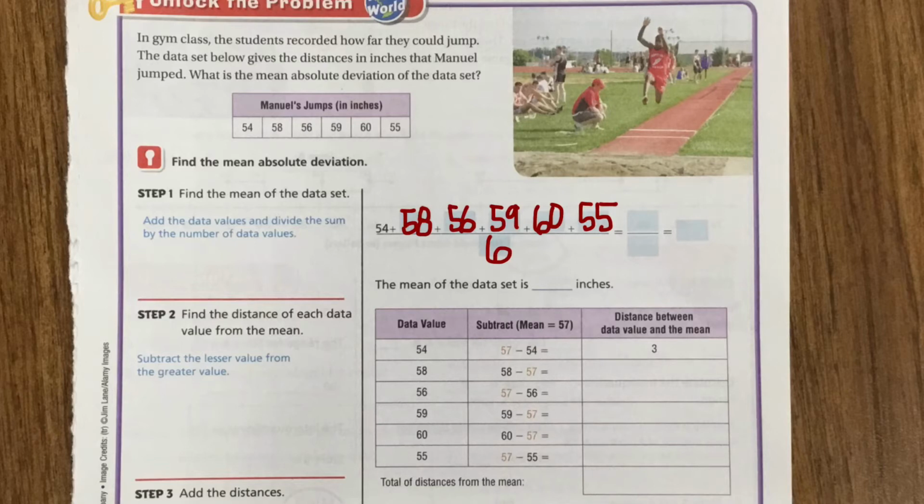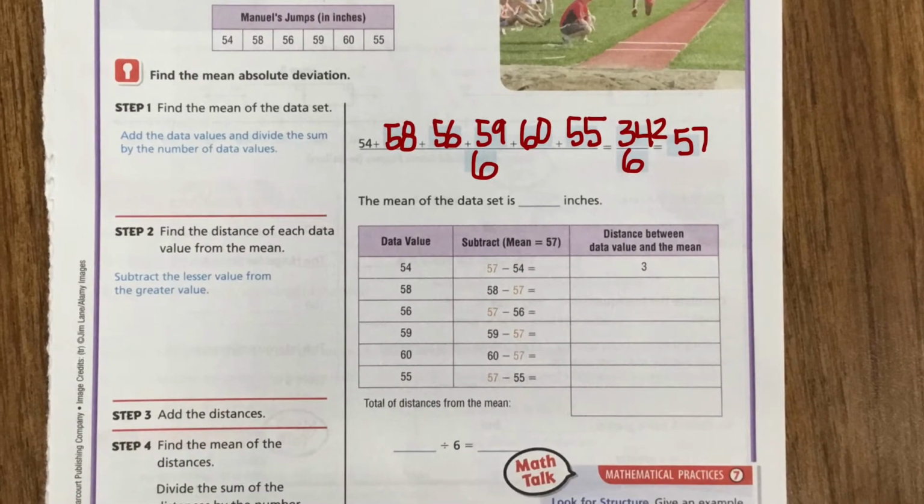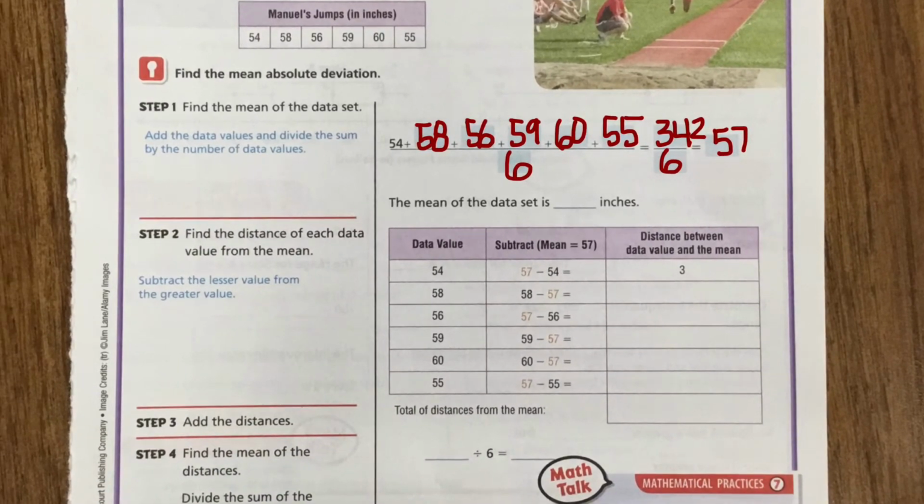So, what is 54 plus 58 plus 56 plus 59 plus 60 plus 55? 342 divided by 6. 57. So my mean of those numbers is 57.